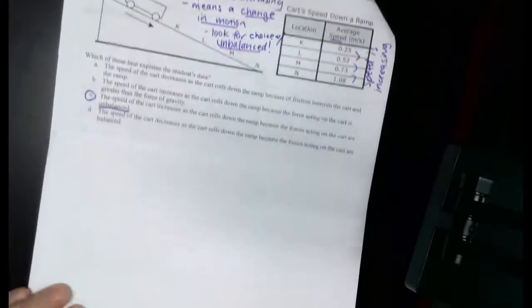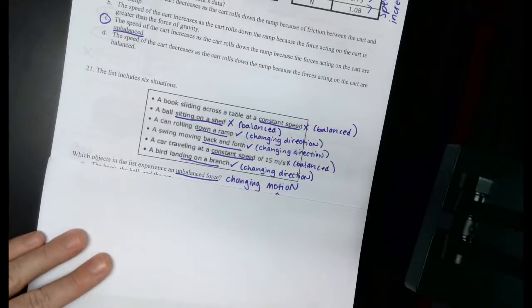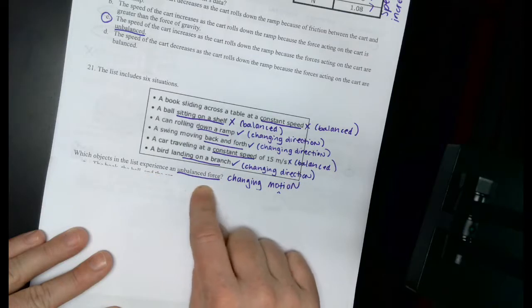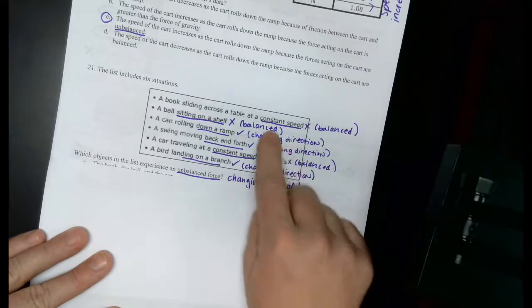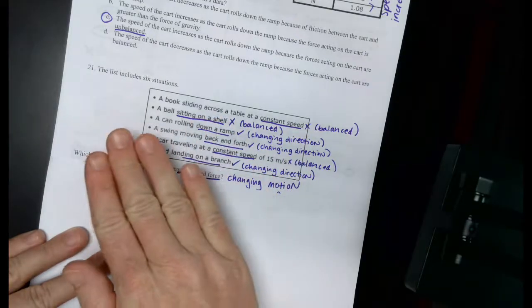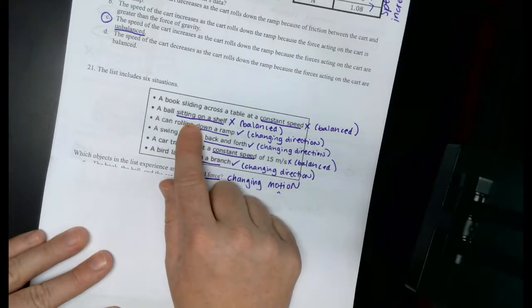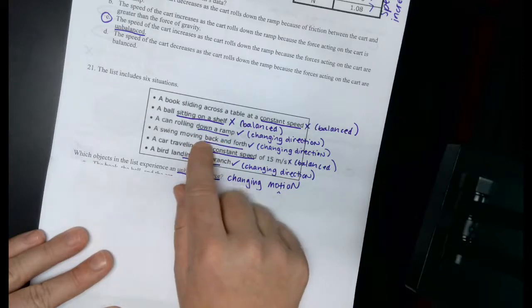And finally, our last day 1 question is we're looking at 6 different situations and asked which object in the list experienced unbalanced forces. So again, changing motion. I would eliminate the first answer choice: if you're going at a constant speed across a table, so it's not going up or down, just horizontally, those forces are balanced. If the ball's just sitting there, not moving, balanced. Going down a ramp, I just know from experience as I go down, my speed's increasing, but also I'm changing my direction.